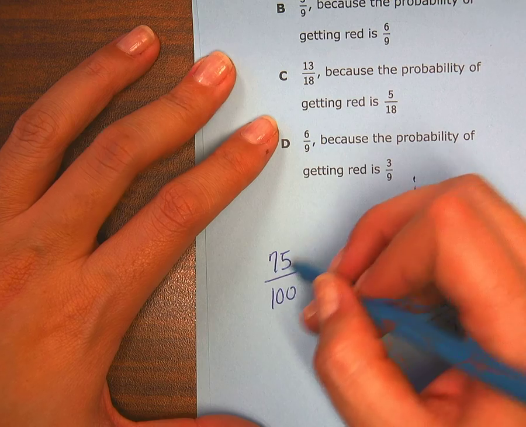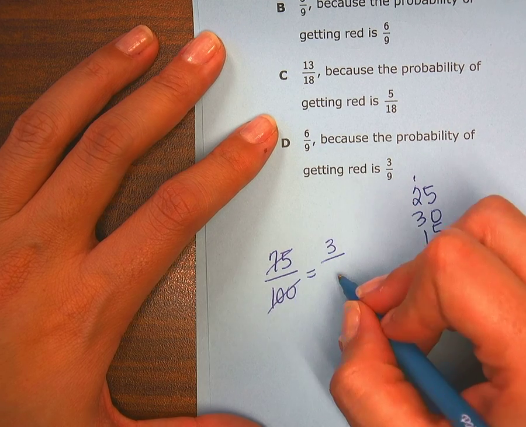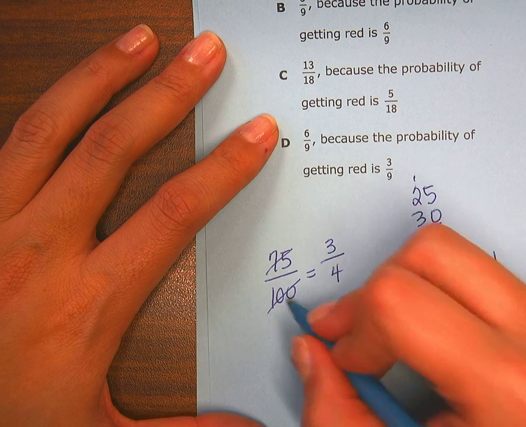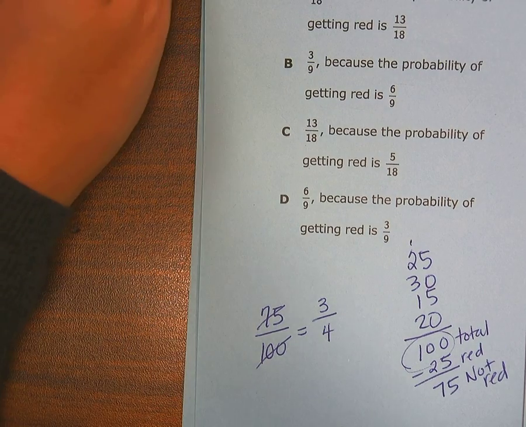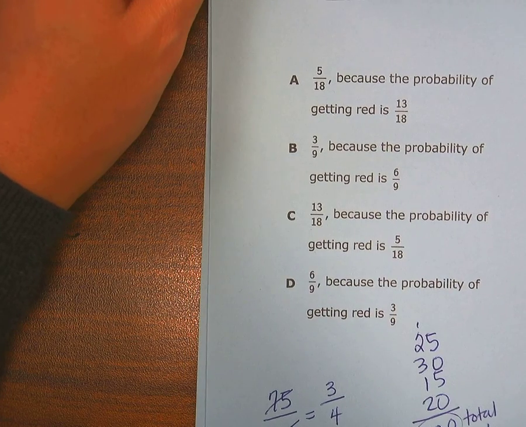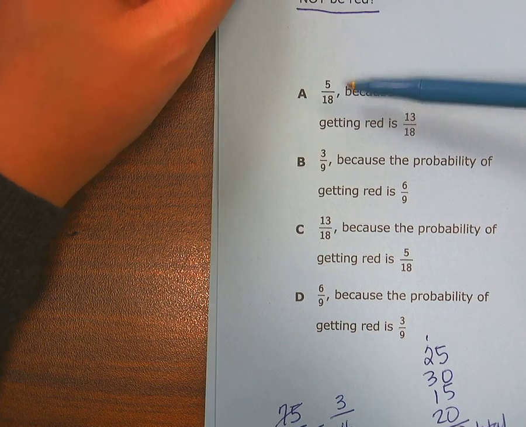That can simplify. Remember, 25 goes into both of those. 25 into 75 is 3 times. 25 into 100 is 4 times. So let's look. Ooh, looking at my answer choices, holy moly. I might have made a mistake.